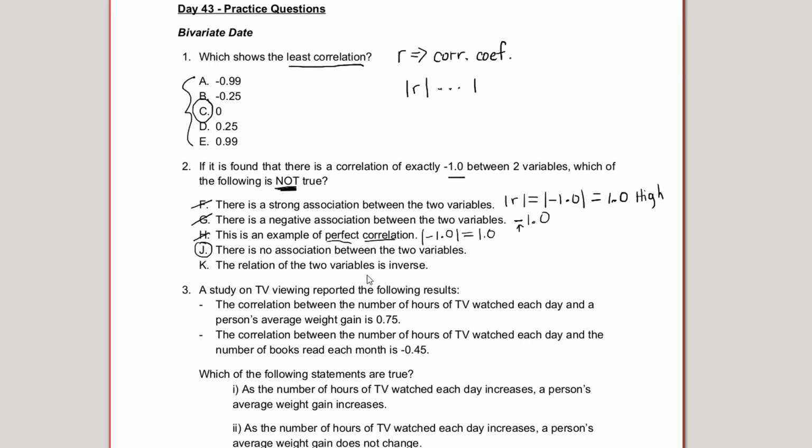It says the relation of the two variables is inverse, and that is true. Because when we just glance at a scatter plot, when we have a negative 1.0 correlation, we have a negative slope, and that means an increase in our X value results in a decrease in our Y value. We can see that as we increase each X value, the Y values decrease. That's an inverse relation. That's out. So that gives us answer choice J for number 2.